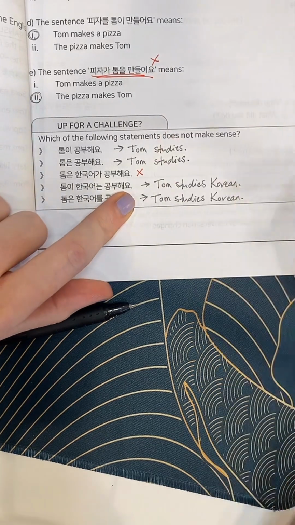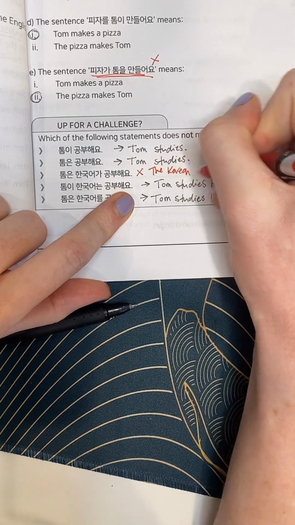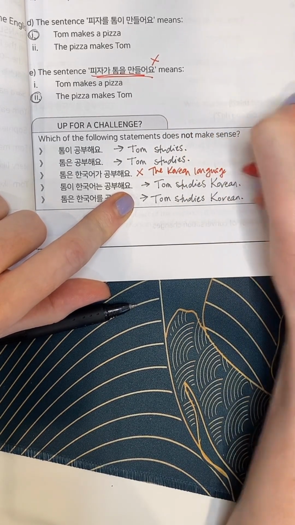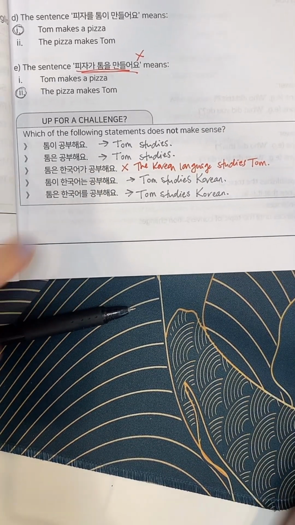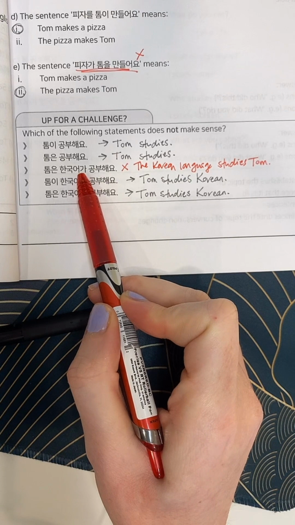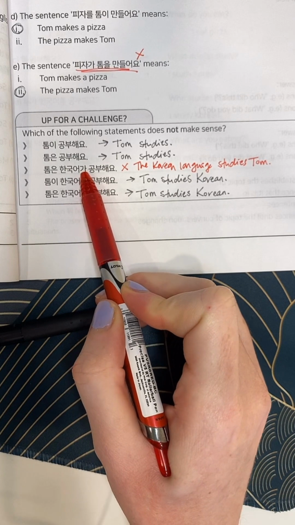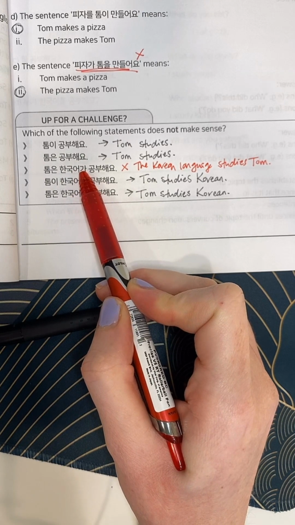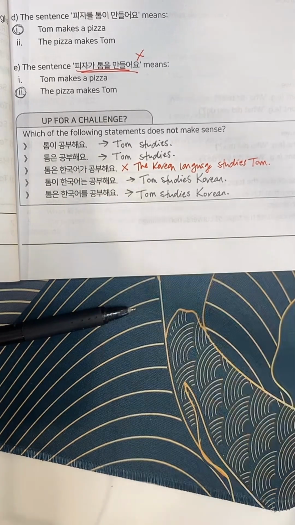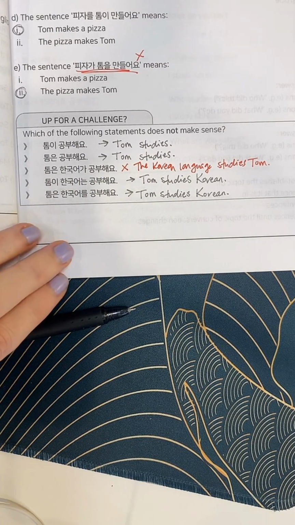If you were to literally translate this sentence, it would be something like, the Korean language studies Tom, which we know does not make sense. The Korean language can't do things. It can be the object, but to do that, it needs the object particle. And here we've used the subject particle to say that the Korean language is the thing doing the action, which we know from context is not possible. Tom is special, the language is studying him.